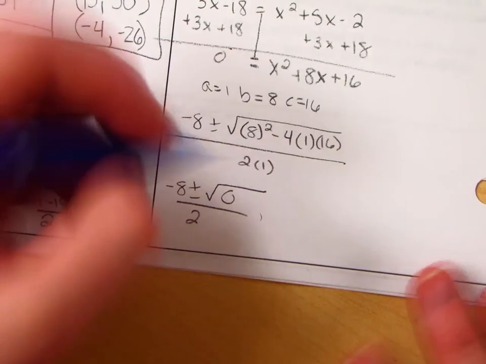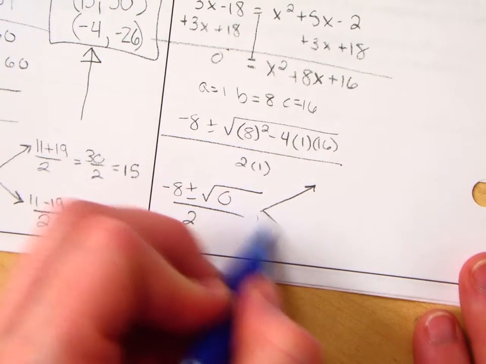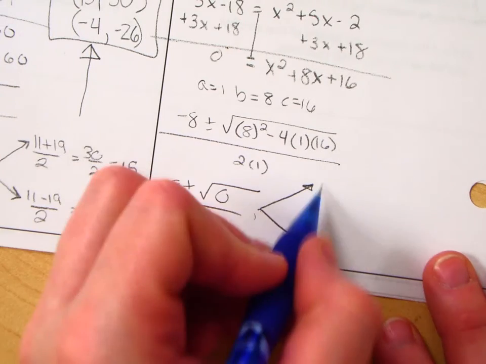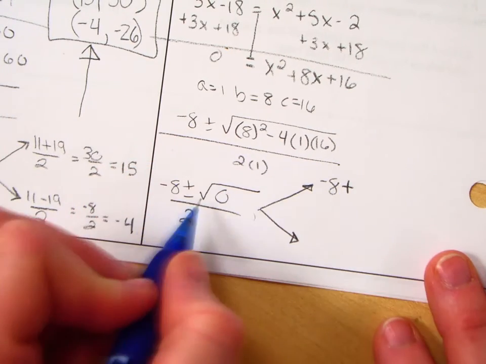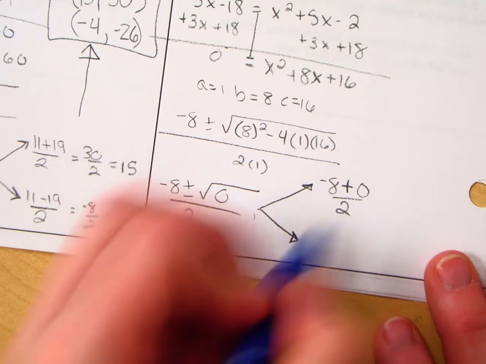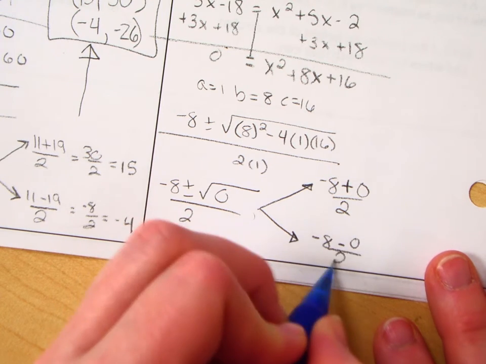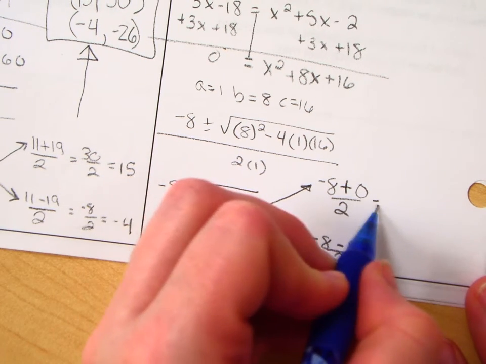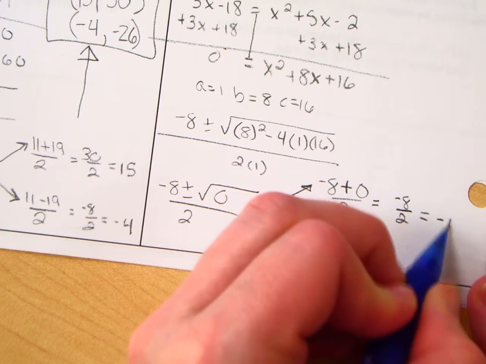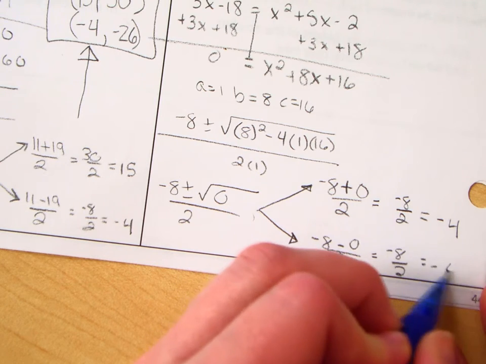And it just so happens, and a lot of students today, when they got that, they called me over, and they were like, I think I did it wrong because I get 0. It's okay to get 0. 0 is sometimes our answer. So this is negative 8 plus, well, the square root of 0 is 0. So it's negative 8 plus 0 over 2, and negative 8 minus 0 over 2. So both the plus and the minus are going to end up being negative 8 over 2, which reduces to negative 4.